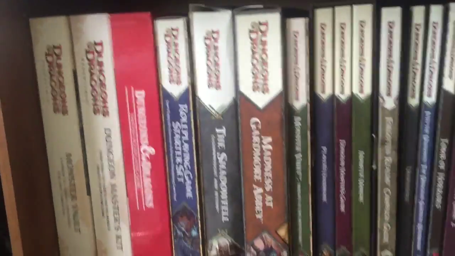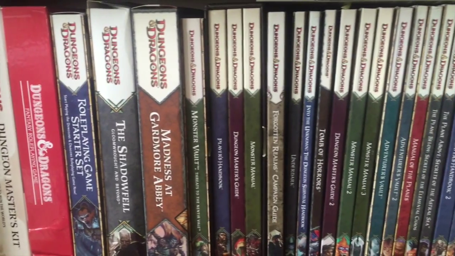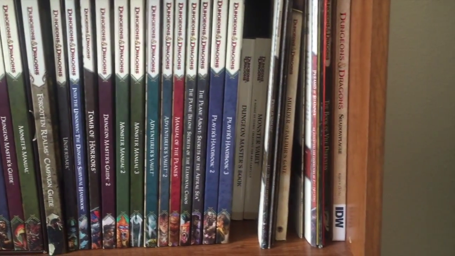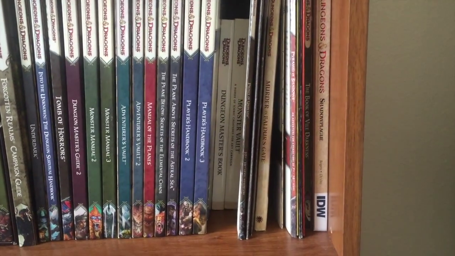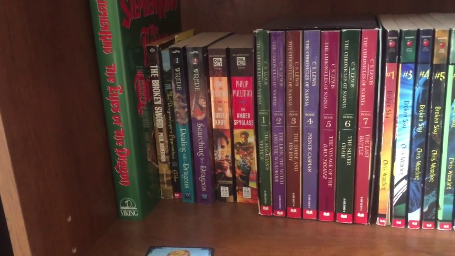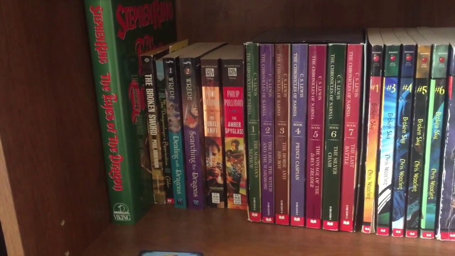We come down to the good old 4th edition shelf. As you can see, almost all the 4th edition books here. Some modules and things on the end. And the final shelf: Stephen King's The Eyes of the Dragon. Have not started that one yet.